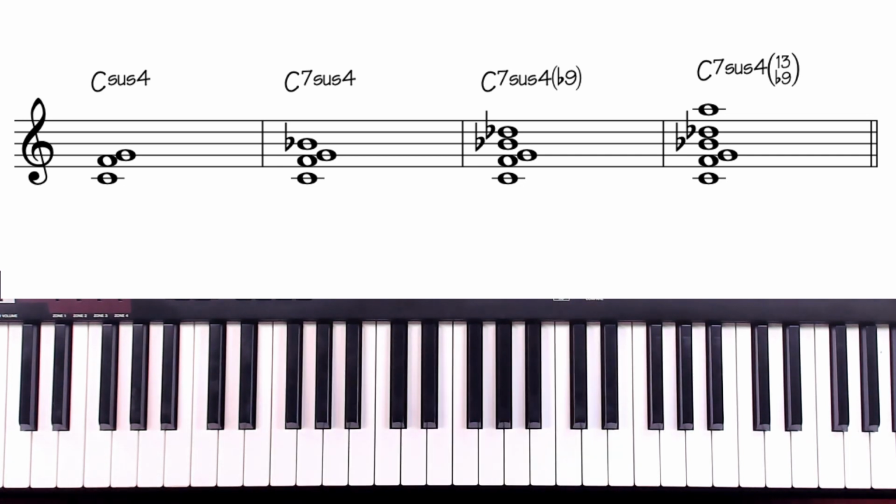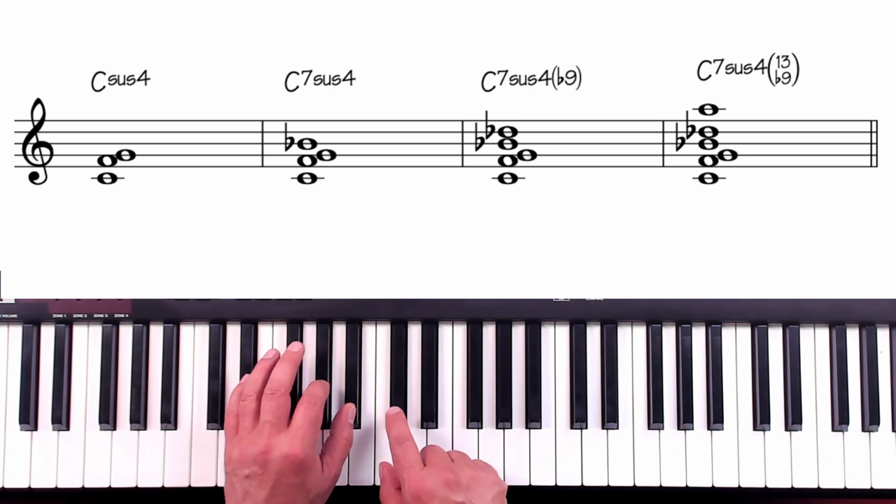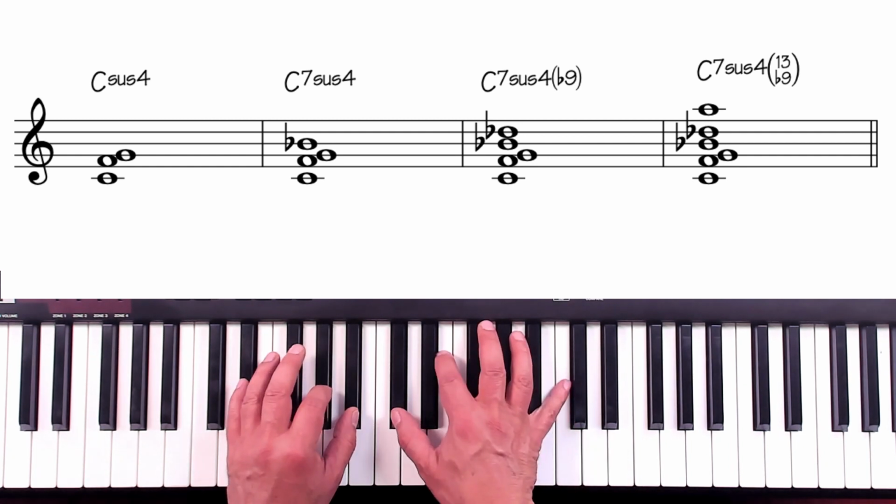Should we do one more key? Yes, let's do one more key. Let's do E flat. Okay, so we have an E flat sus triad, now flat 7, flat 9, and now a 13th on top.